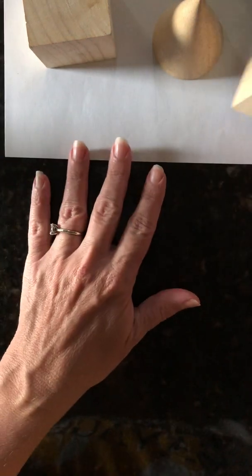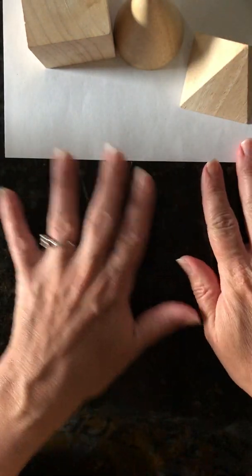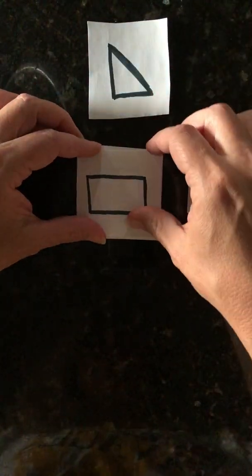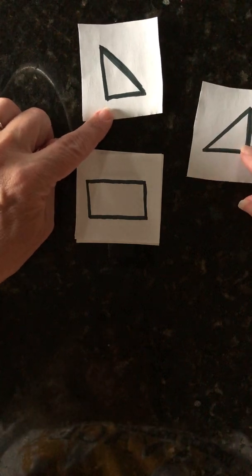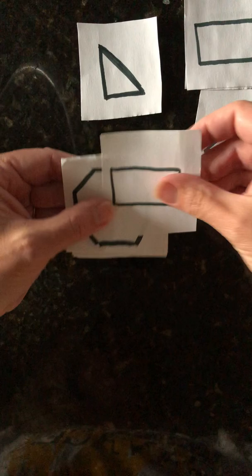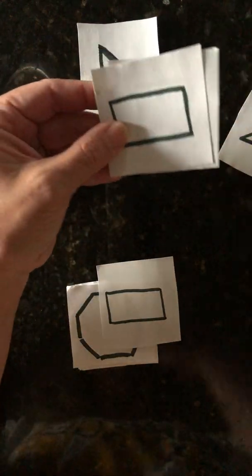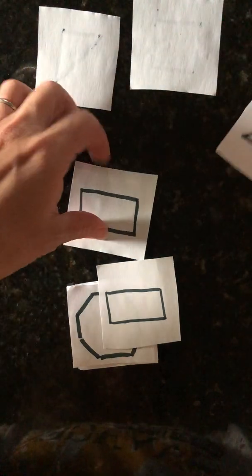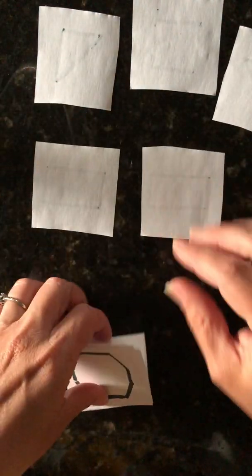Super. All right. Well, here's just a few things that you could do with these shapes. So you could take some little cards and you could draw these shapes on the cards. And so you see that we have some triangles here. We also have some rectangles, right? Let's look at these. You have a square. You could take these and you could turn them over so that you can't see them.